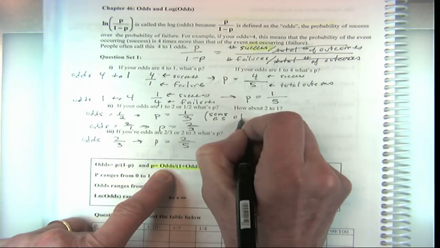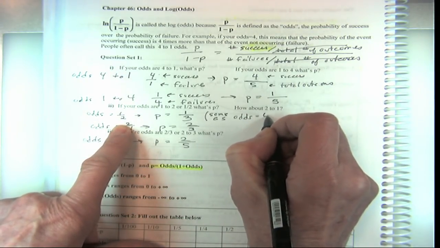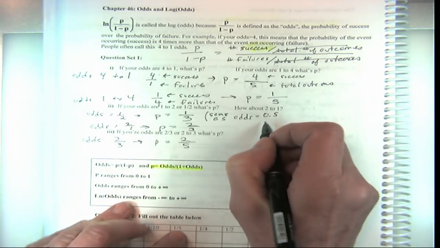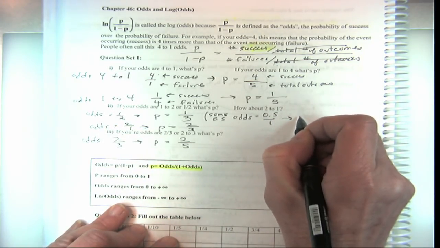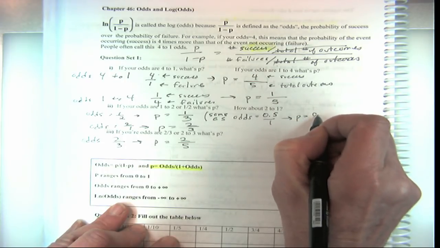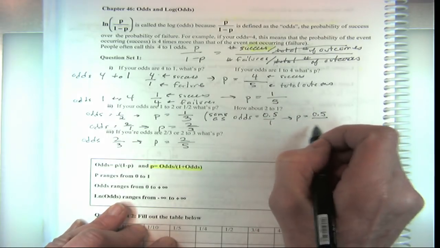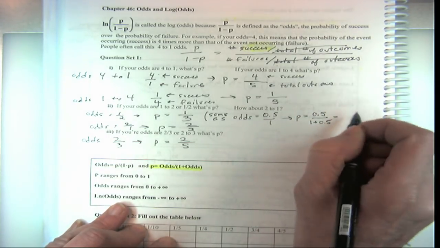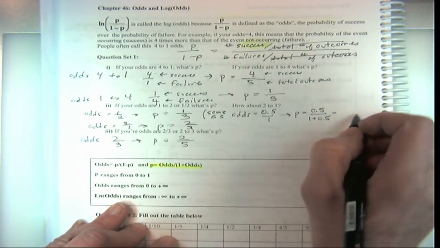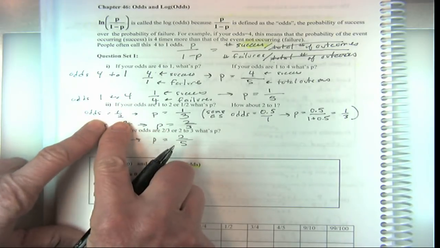Odds is equal to 0.5 over 1. Then the probability would be equal to 0.5 over 1 plus 0.5, which is equal to 0.5 over 1.5, which is equal to 1/3. It's the same thing. Okay? Exactly the same thing.